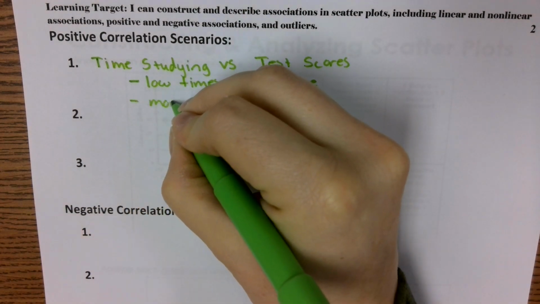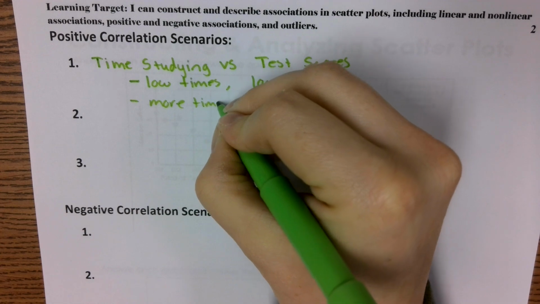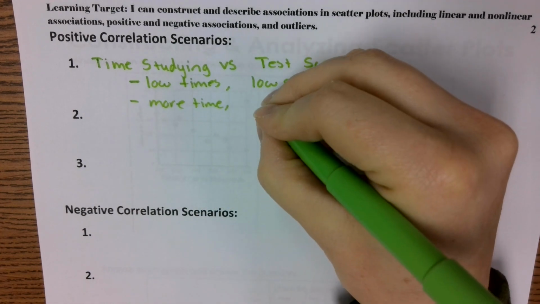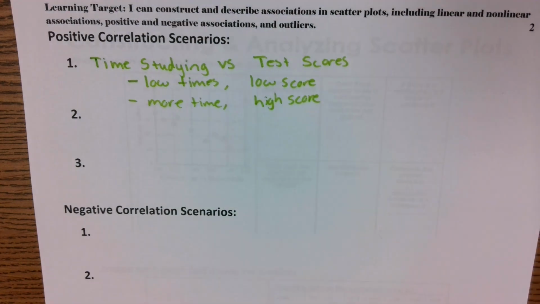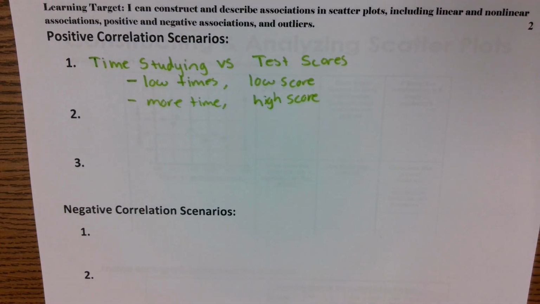The more time you spend studying, the higher your score might be. Now, of course, we do have those rare instances where people study and they don't do well, or people who don't study and they do just fine. Again, we would call those the outliers of the group, because it's not very common.